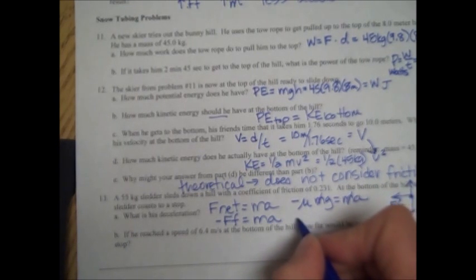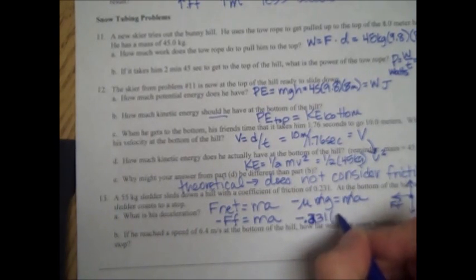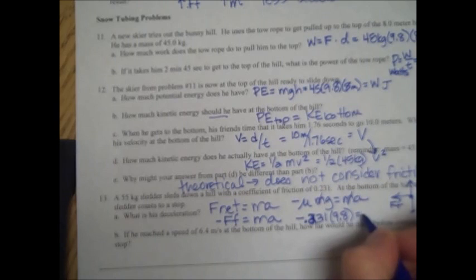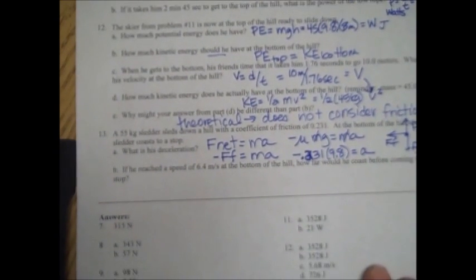And this is where we got the equation that negative mu, 0.231, times g, 9.8, equals the acceleration. And it's a negative acceleration because he's slowing down.